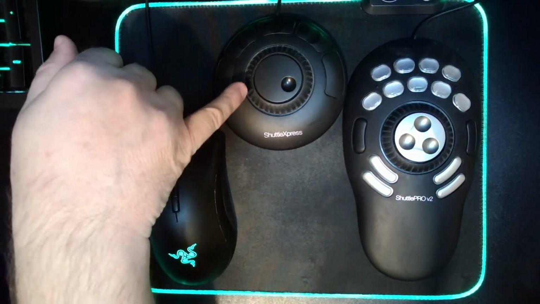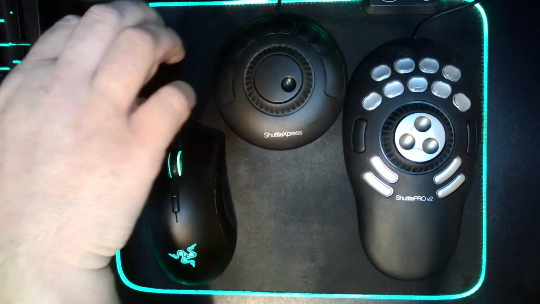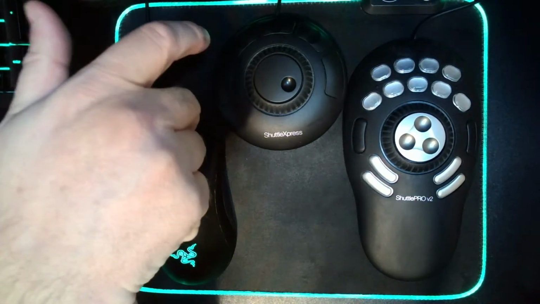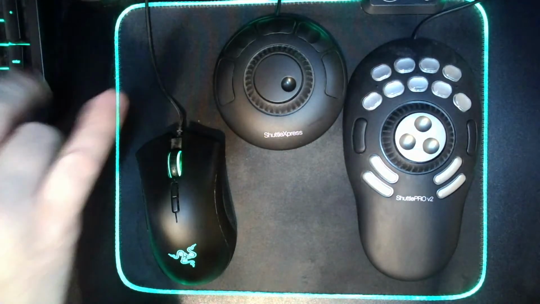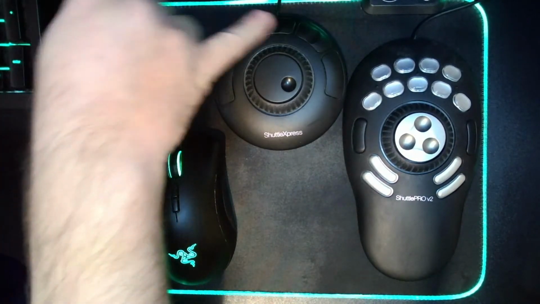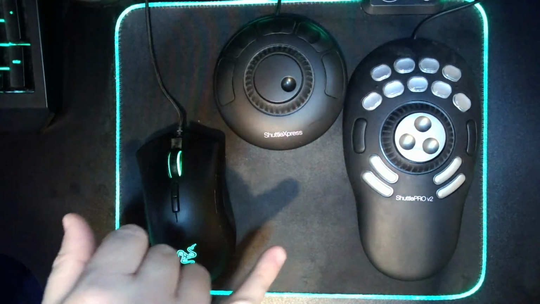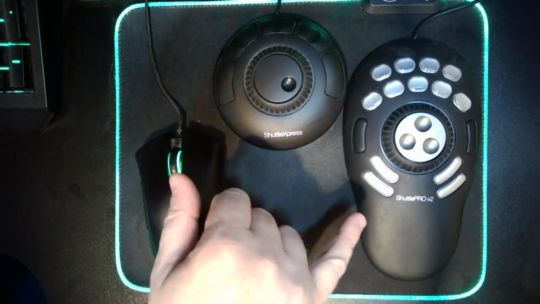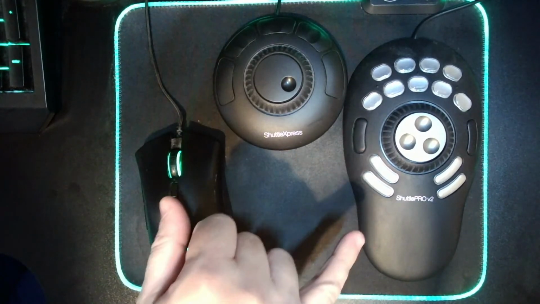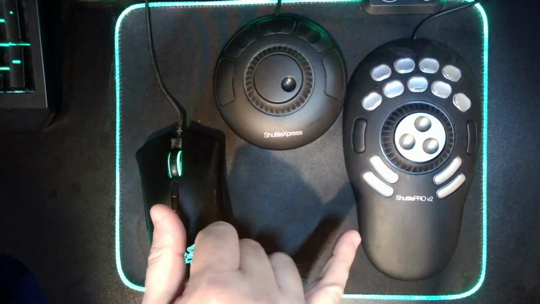It has an outer dial, which is called the Shuttle ring, and that turns a certain number of degrees to the right, then it hits a hard limit, and it's the same to the left. I'll show you how that works shortly. And then it has 5 programmable buttons around the outside of the device. The big brother to the Shuttle Express is the Shuttle Pro version 2. I can't seem to find the Shuttle Pro version 1 anymore, so I don't know if they sell that.